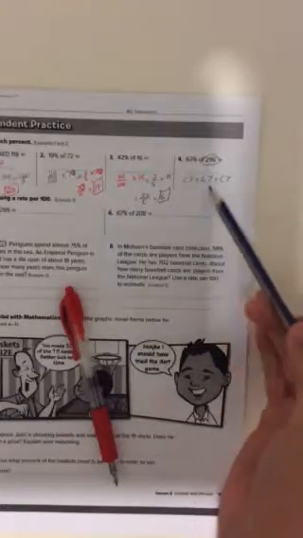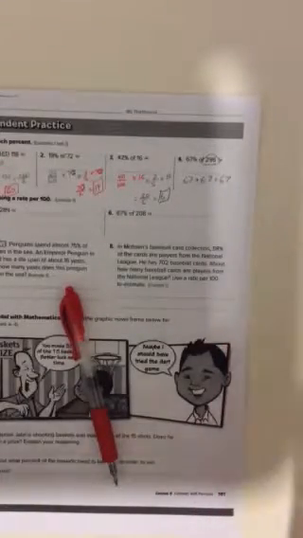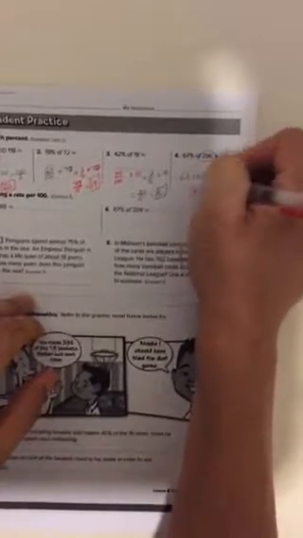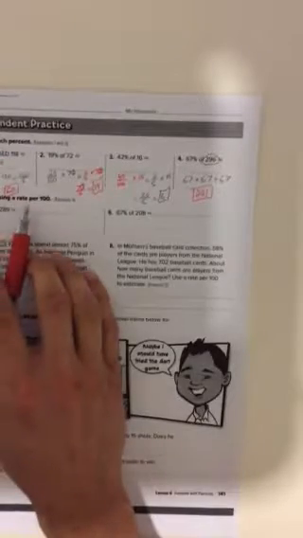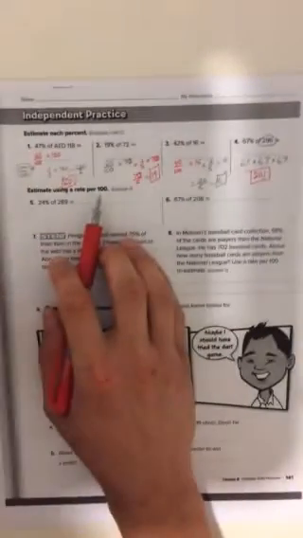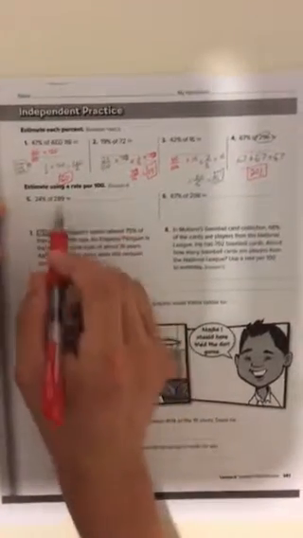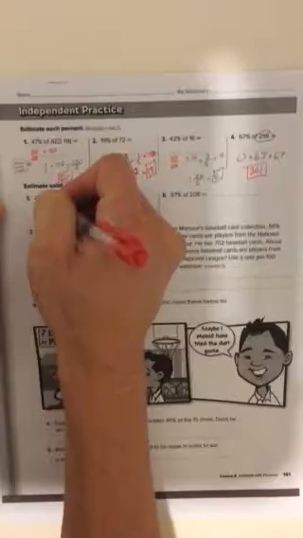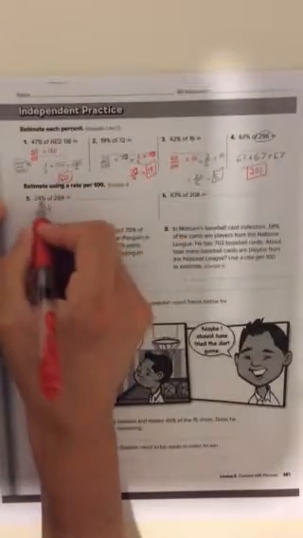Okay, so 6, 12, 18, so that's 180 plus 21, so that's 201. All right. Estimate using rate per 100. Okay, so now it actually tells us that we need to use rate per 100. So that's about 300, 24. So 300, so 24%, 24 per 100.